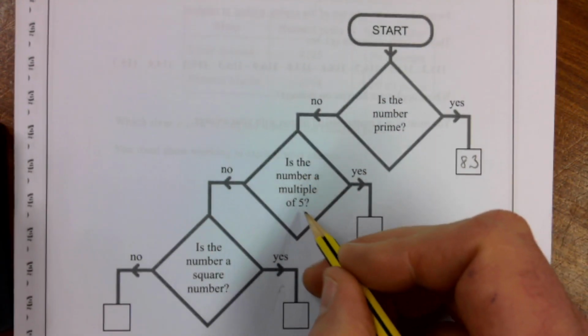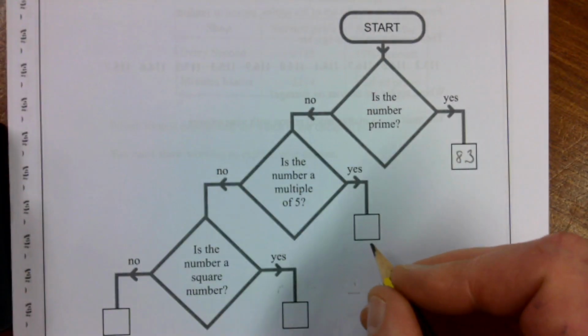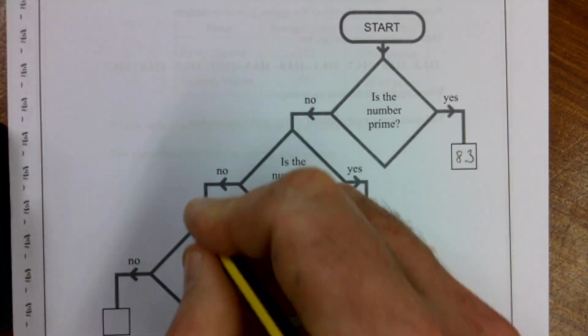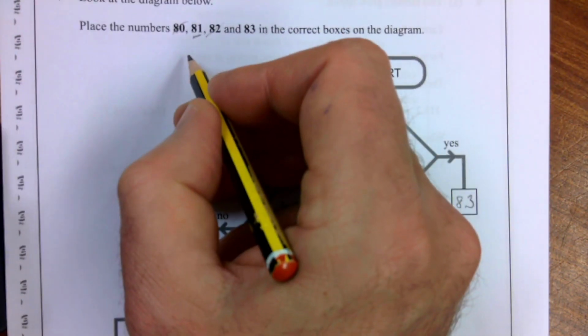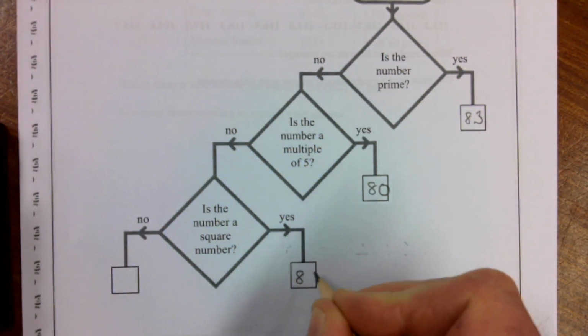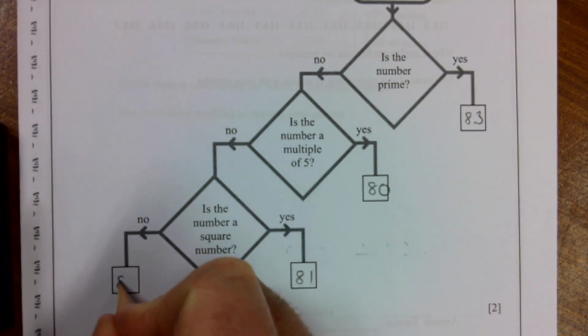Is the number a multiple of 5? Yes. Well, the only one here going to be a multiple of 5 is 80. Is the number a square number? Yes. Well, that was the one I was talking about earlier. That's 81, isn't it? Because 9 nines are 81. And the other number left over then is 82.